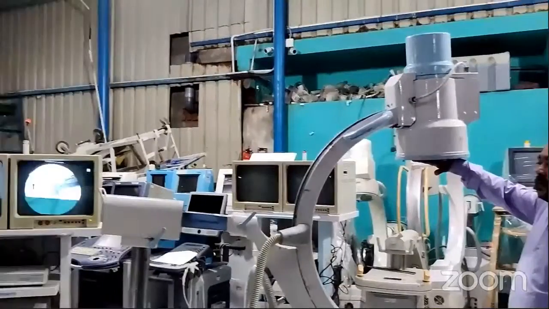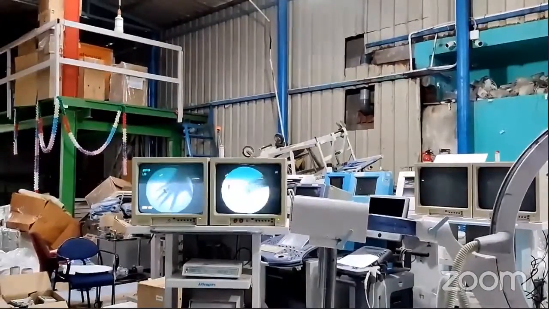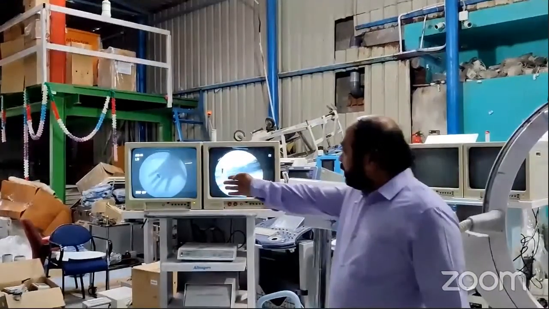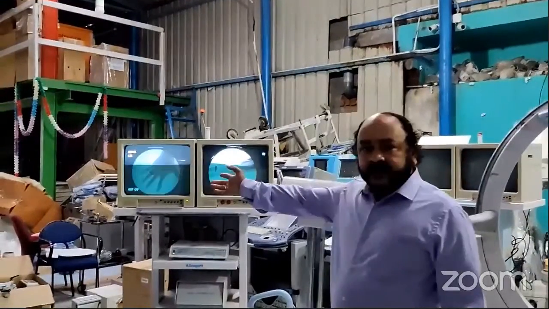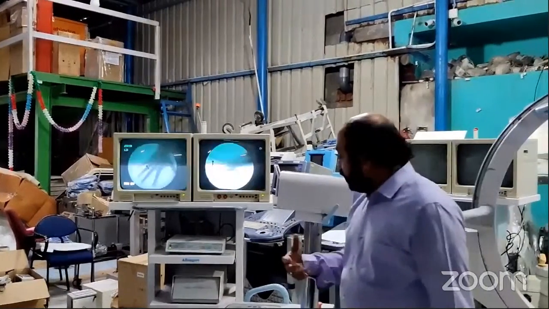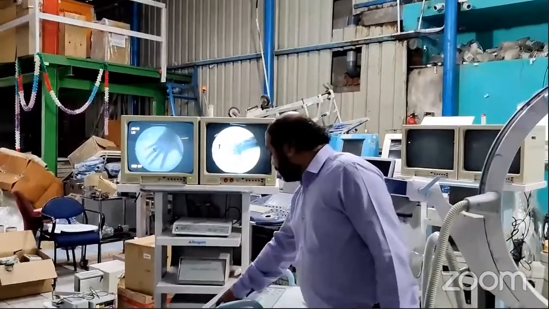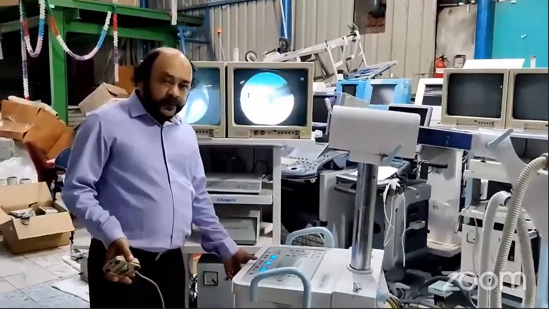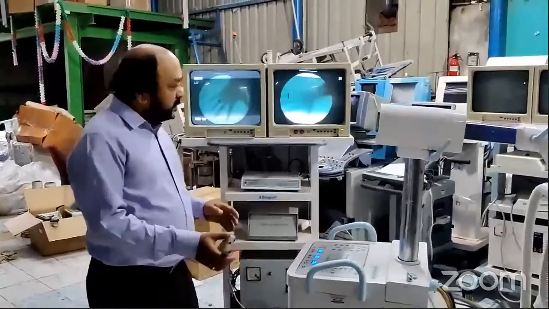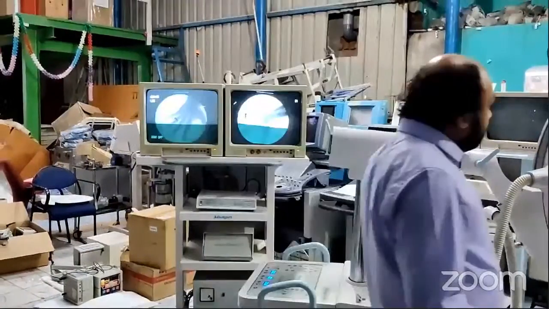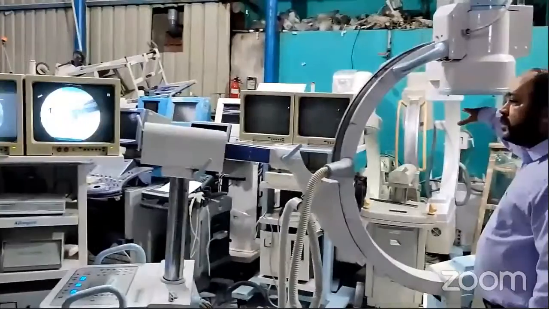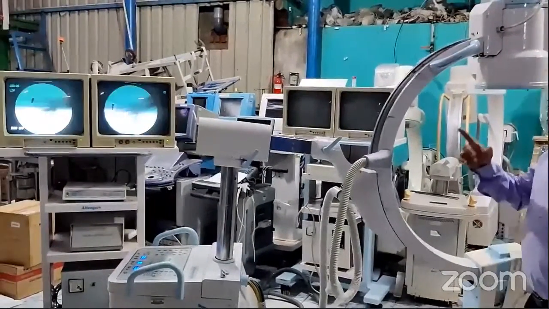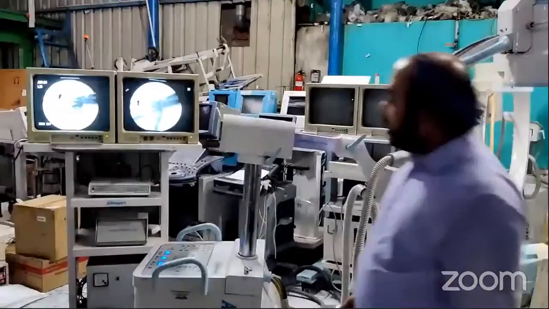Now actually I kept 40 kVA, but my image is not clear, so I need more kVA to expose. So I'm increasing this to around 50 above. Now you see the quality. See, so I can see my hand. These are the bones. What are the bones available?